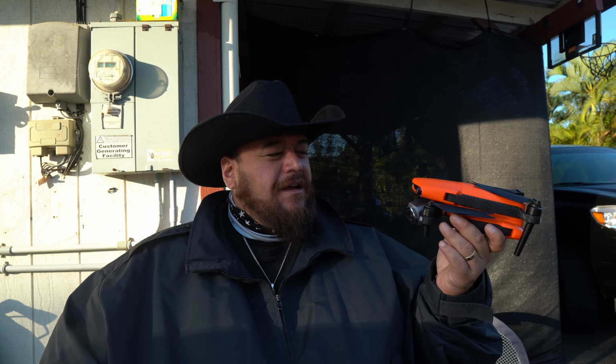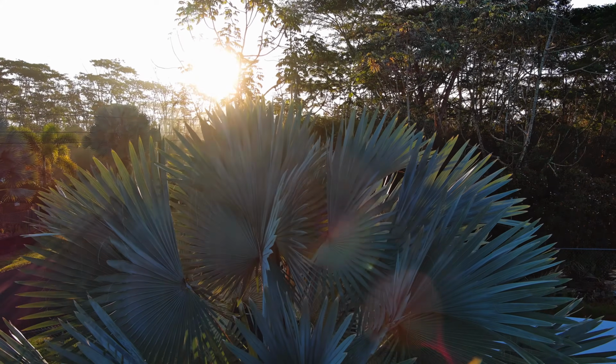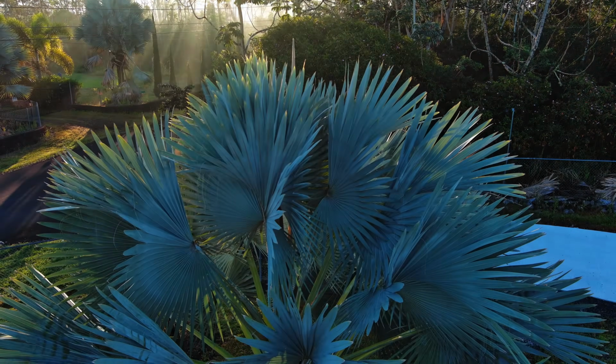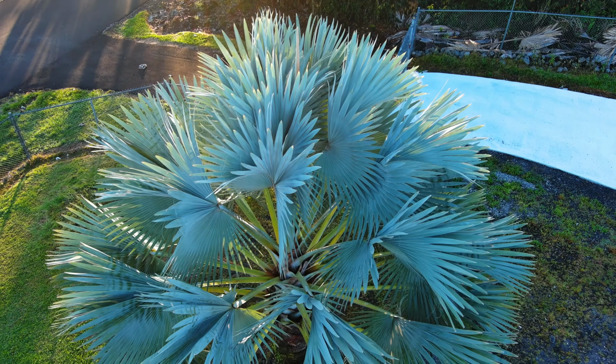What are my first impressions? Autel Evo Lite Plus. Well, she's lighter than my Evo 2 Pro, of course. She's smaller. She looks the same, but flight characteristic wise, she flies more like a DJI, which is really smooth, especially if you put it into smooth mode. Like the gimbal ramp is phenomenal. You can get some really nice shots out of this.